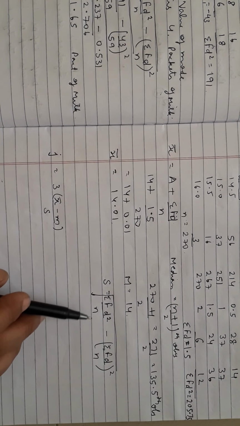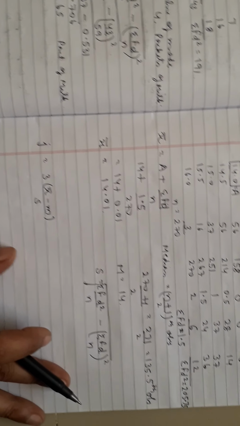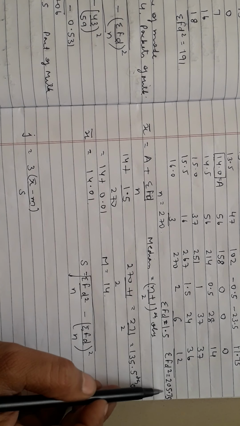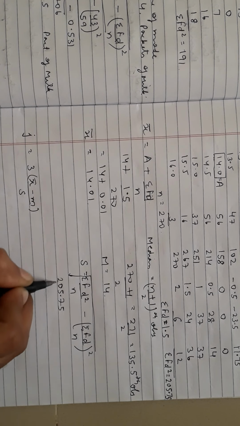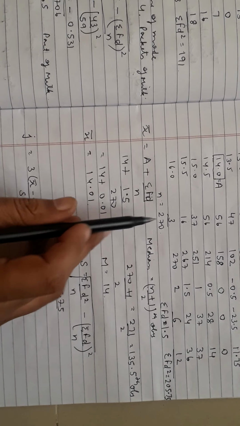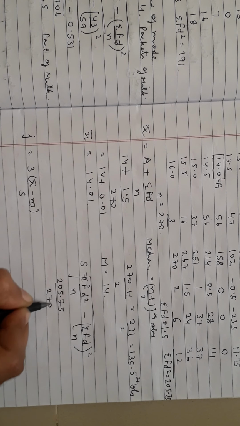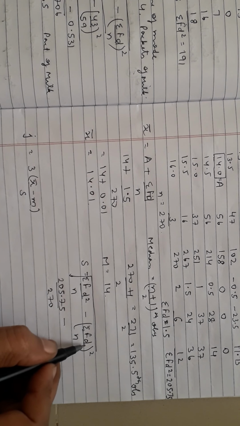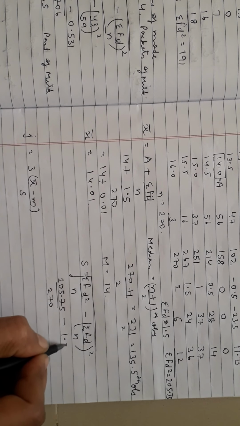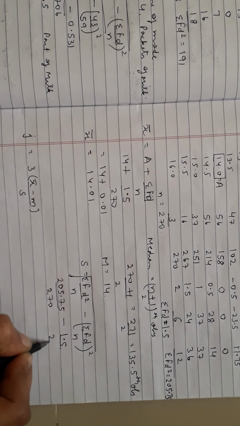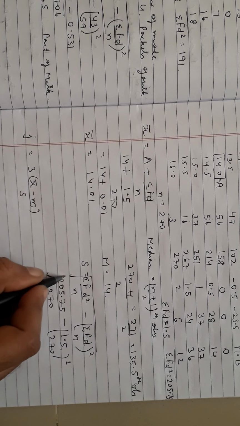So putting the value for FD square, the value for FD square is 205.75 upon n. The value for n is 270 minus FD. The value for FD we have got as 1.5 upon the value for n is again 270 whole square for this whole under root.